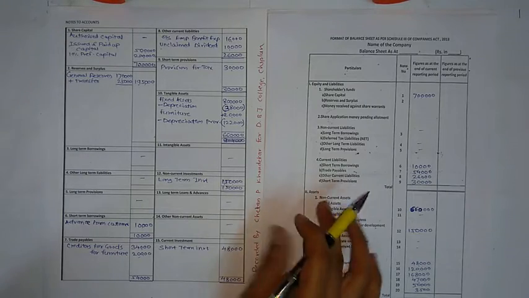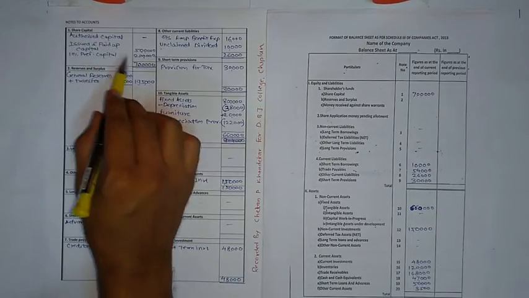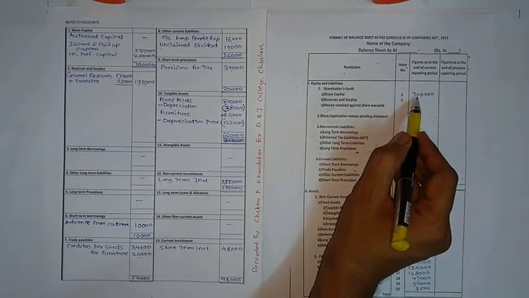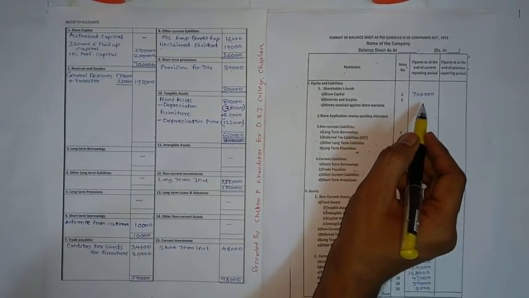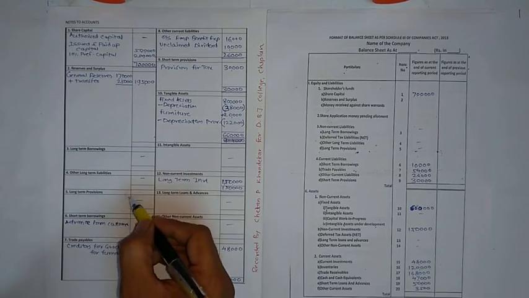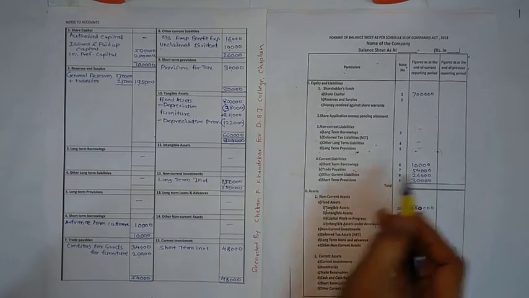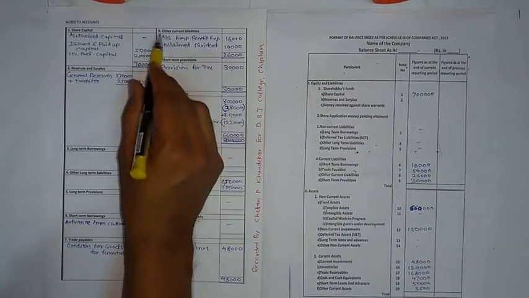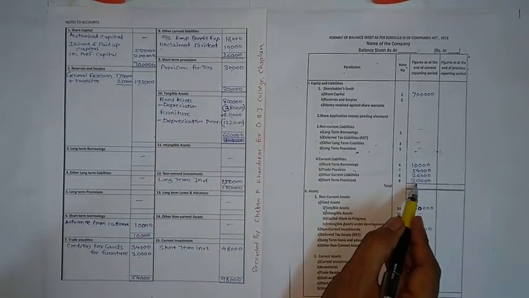Okay, so after we take the total of all notes one by one, let us transfer here authorized capital and issued paid up 7 lakh as note number 1. Note number 2 is pending. We will transfer this at the end before taking final total. Note number 3, 4, 5 blank. Note number 6 10,000 transferred. Note number 7 is 54,000. Note number 8 is 26,000. Okay, note number 9 is 30,000.